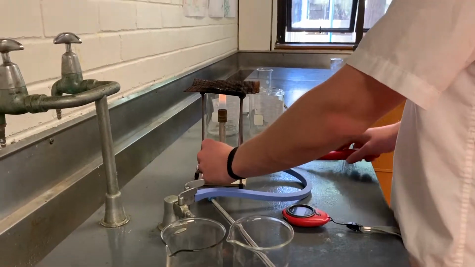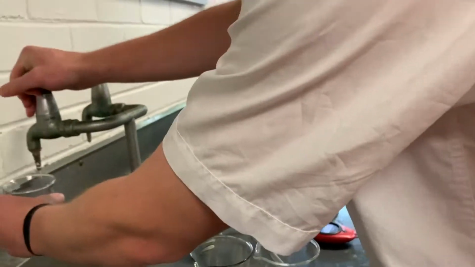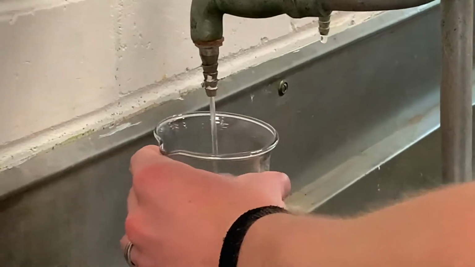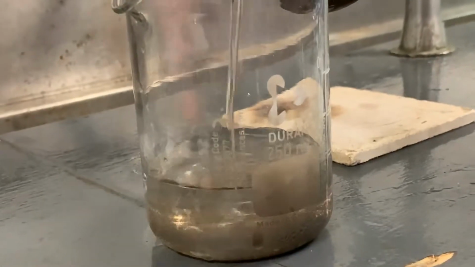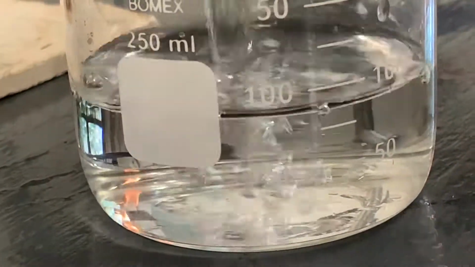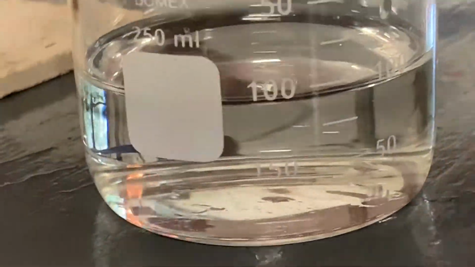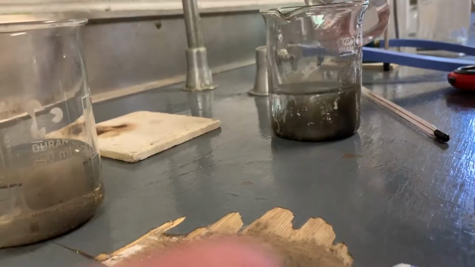Hello, so today we are conducting an experiment to discover if the temperature of water affects the speed of dissolution of a dispersion tablet. First off, we're going to fill each beaker up to 100 milliliters of water, and we are going to heat up our first beaker to 40 degrees.